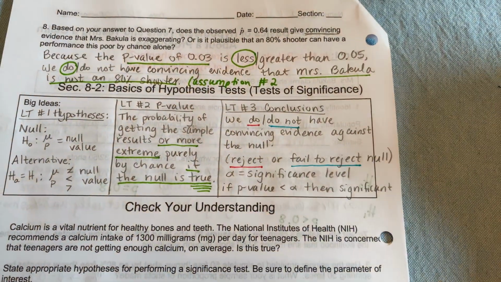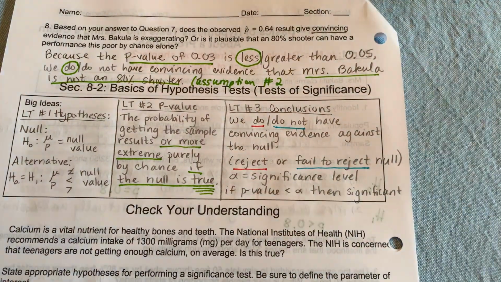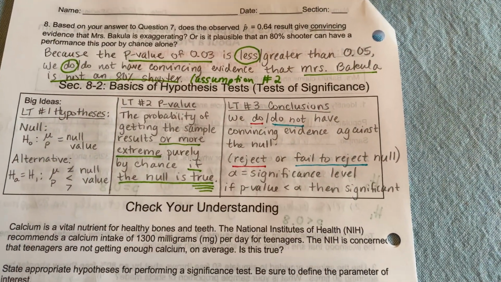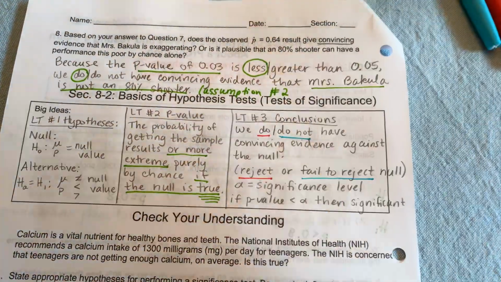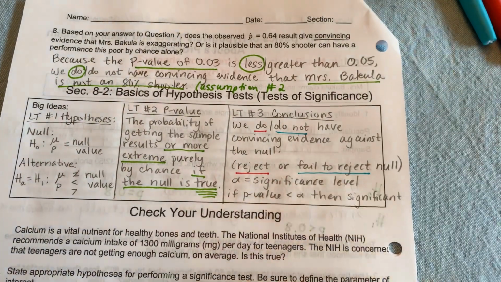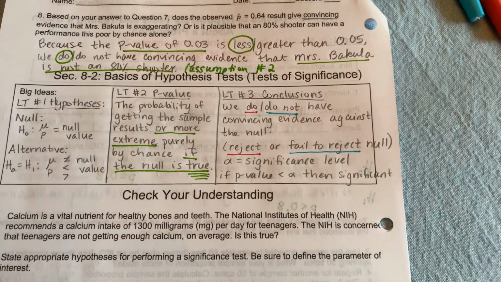And that fail to reject double negative can be kind of confusing. But it's basically saying we don't have enough evidence to say that the first assumption is not true. We cannot reject it. We're failing to do so. Okay, so those are our two conclusions, and I'll point out where we talk about this reject and fail to reject, again, more in the notes later.